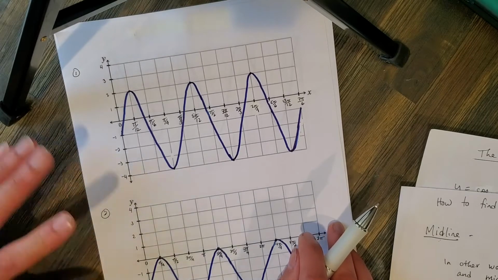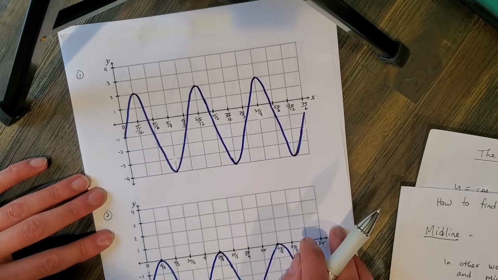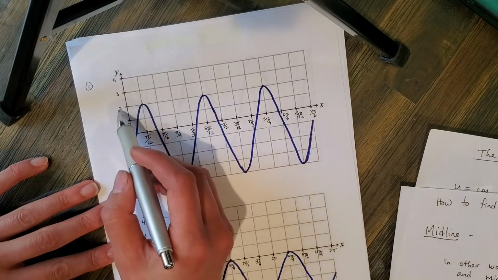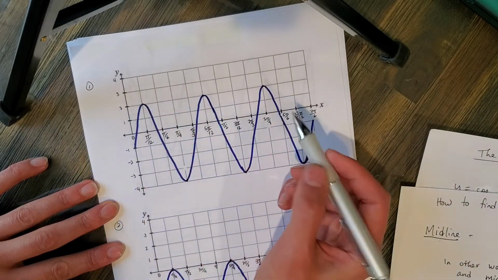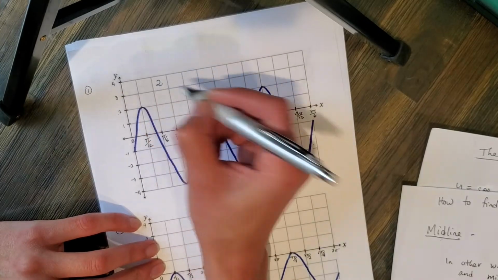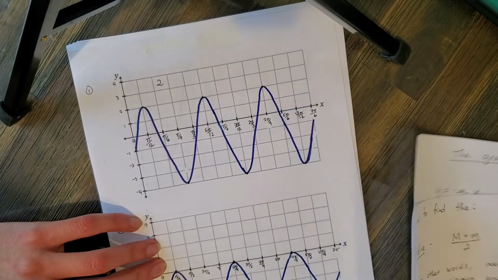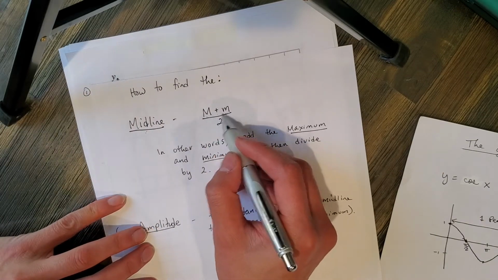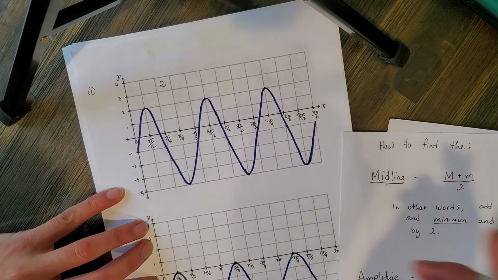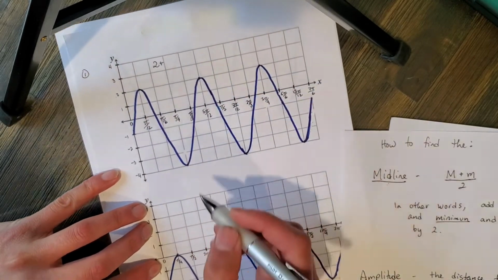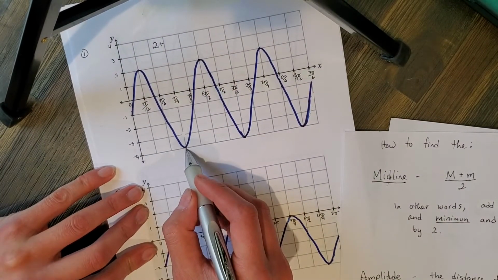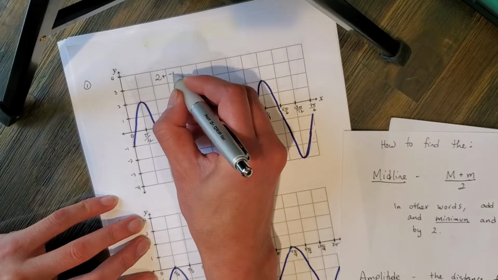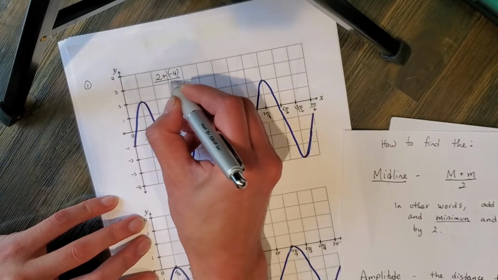Okay, we have a bunch of graphs. We have 6 in total. Okay, the maximum is going to be the highest point on the graph. So notice here, the maximum happens at 2. Okay, so our maximum is 2. Okay, remember the formula here. We're going to add the maximum and the minimum and then divide by 2. Okay, so let's go ahead and add that to the minimum. The minimum here is -4. Notice here, -4, that's the lowest point. So plus -4. And then let's divide by 2.